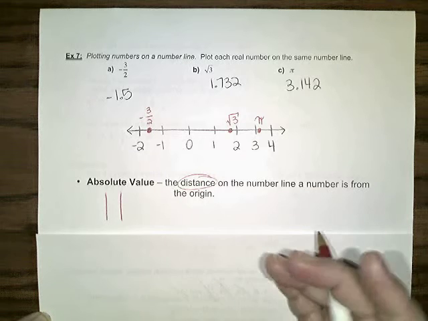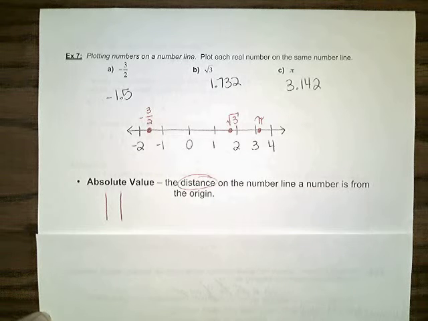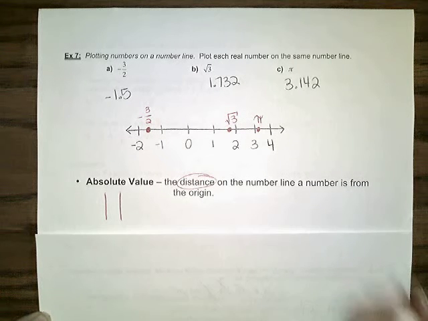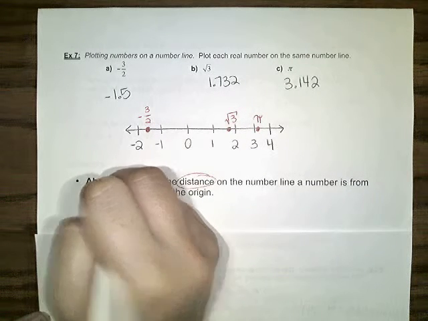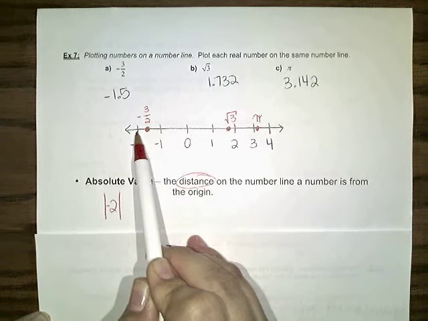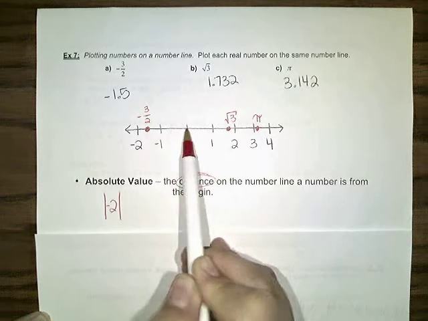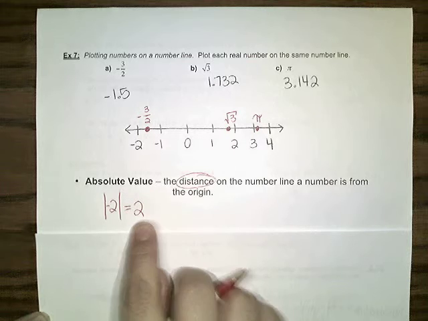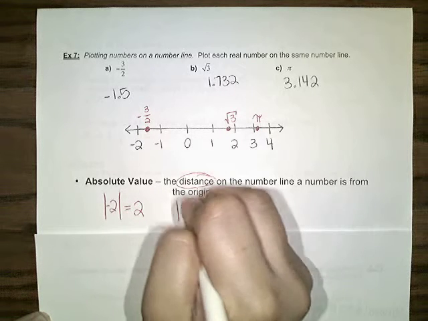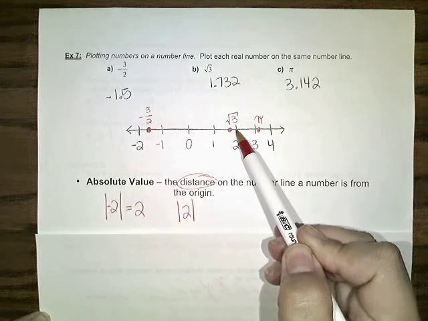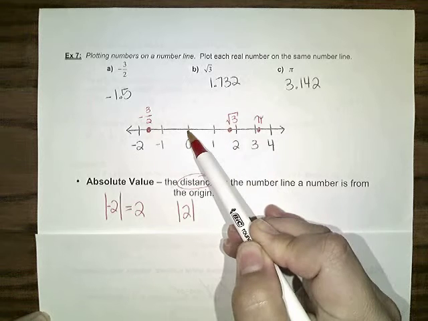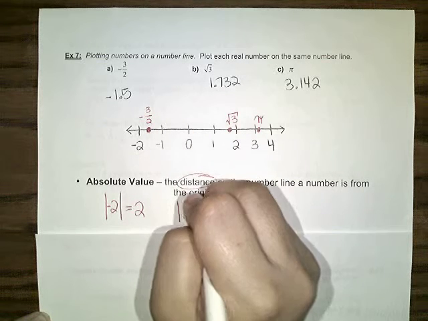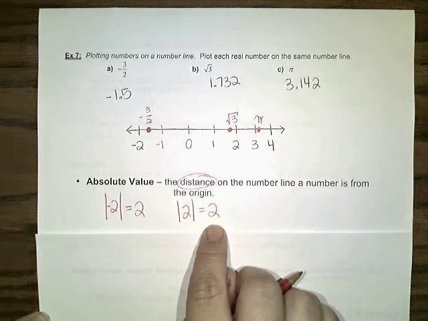A distance is just one step to the right or one step to the left. You're not going in a specific direction. So if we take the absolute value of -2, that's 2 steps away from 0, so that's 2. We can also take the absolute value of +2. That's also 2 units away from 0, so that's also 2.